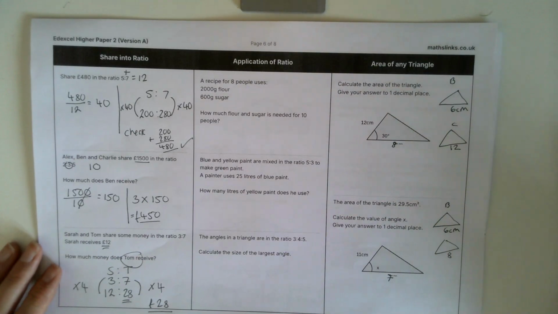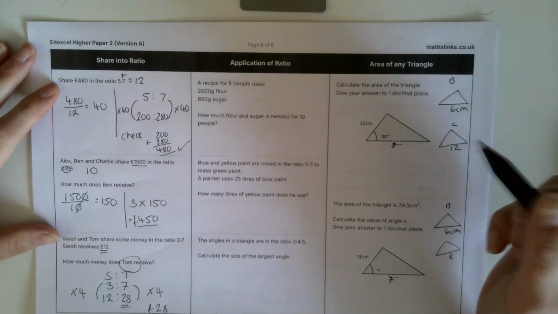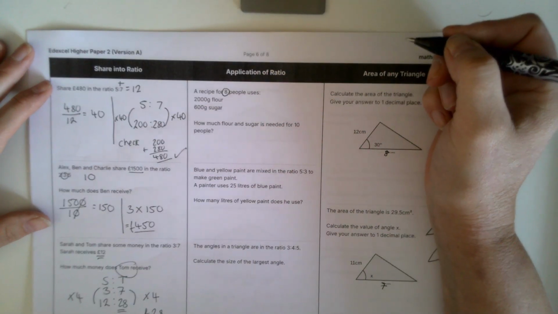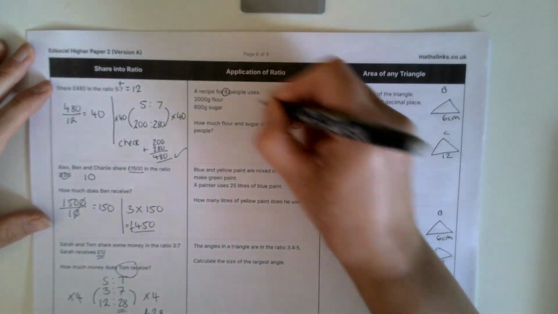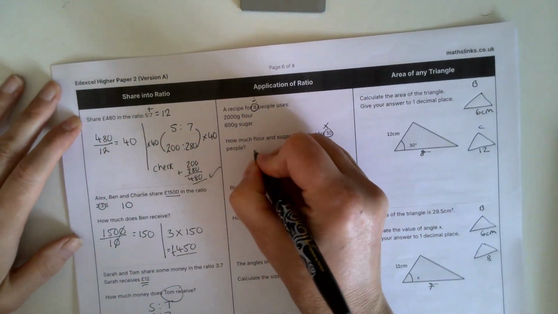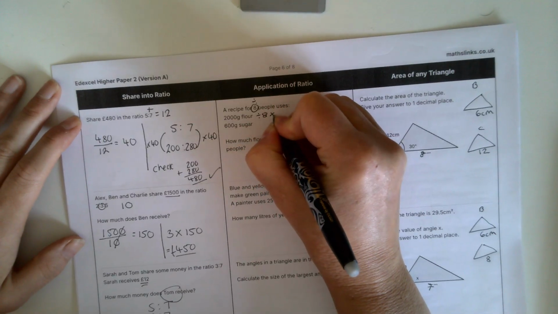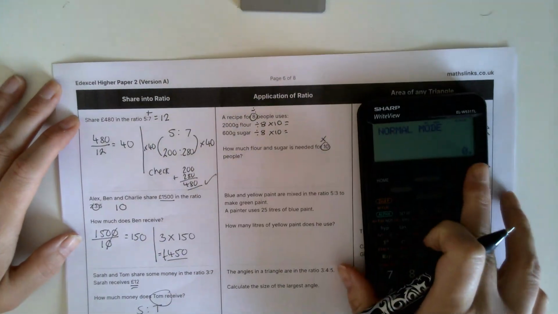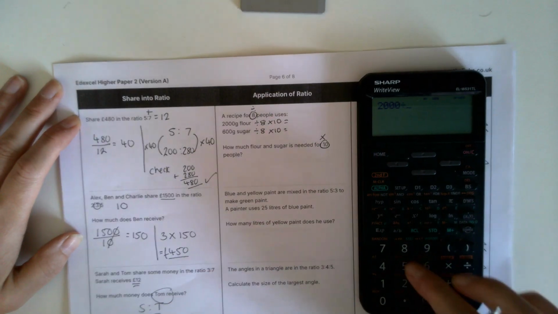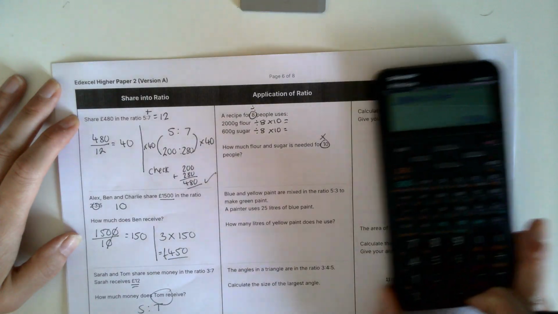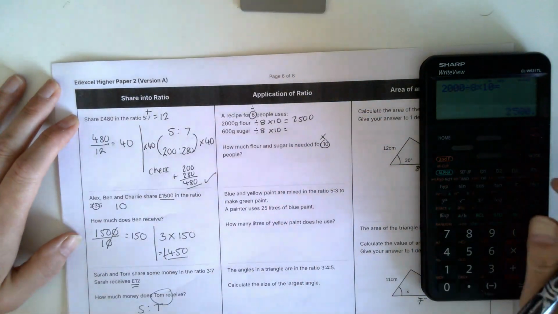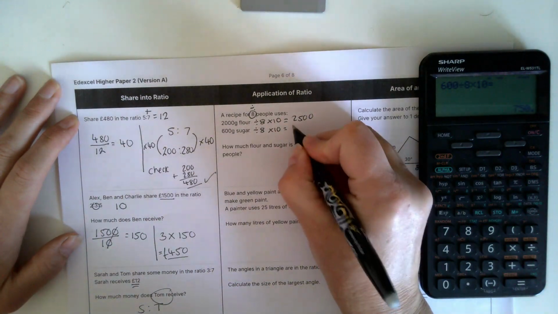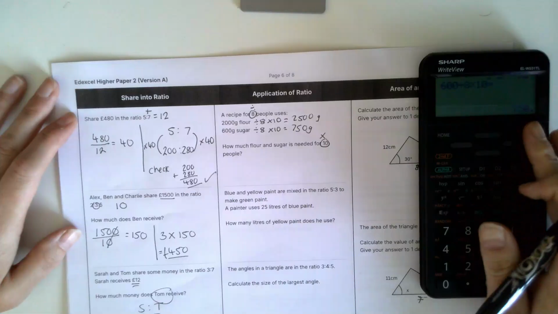Okay, for these ones it's all calculator based. So what you're going to do to scale up some recipes is you're going to divide by how many people the recipe's for, and then you're going to times by how many people you need it for. So for flour we're going to put divided by 8 times by 10. And there's a calculator paper, so you're just going to use your calculator, divide it by 8 times it by 10. So 2,500 grams of flour. Do the same with sugar, 600, divide it by 8 times it by 10, 750 grams of sugar.